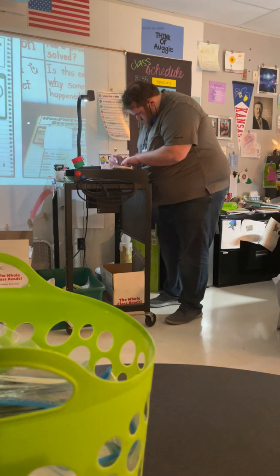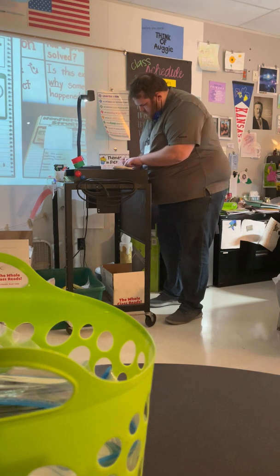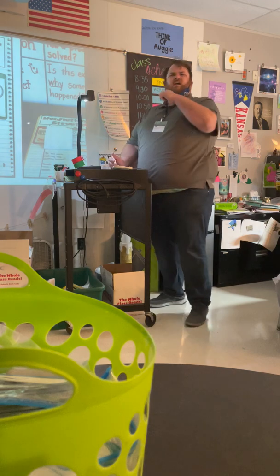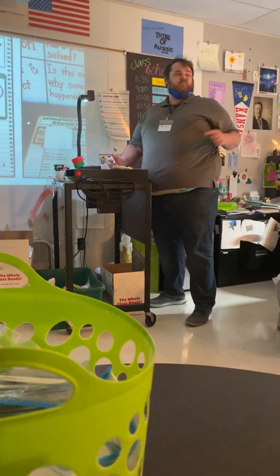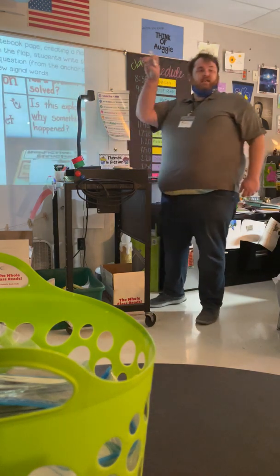Wait, can we cut out non-fiction text structures? You don't have to worry about cutting that out unless, are we titling our notebook at the top of it? Yeah. Then yes, I'm sorry, you have to cut that out, and we'll put that at the top page of the notebook.